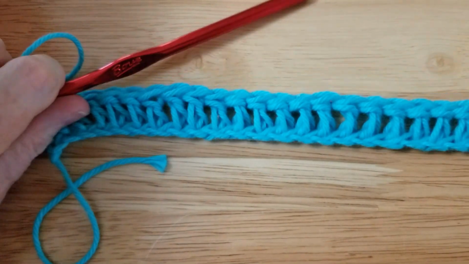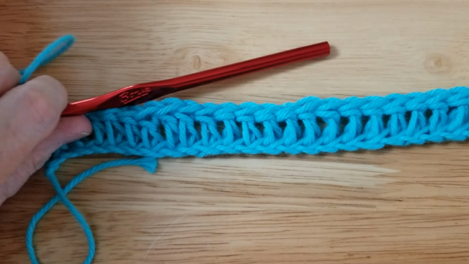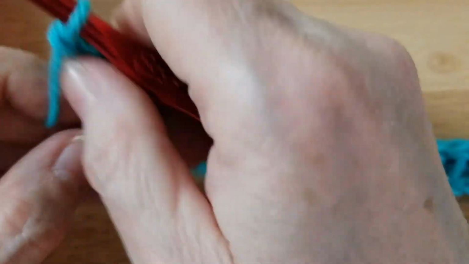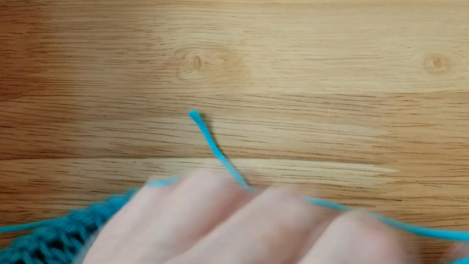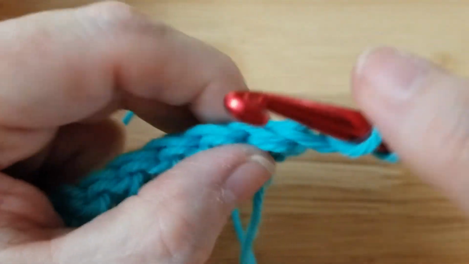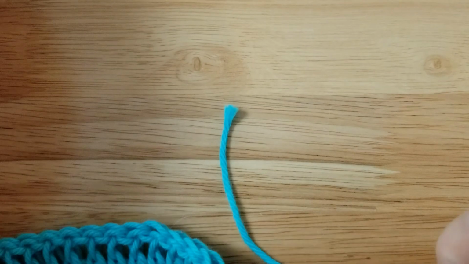Now, as you see, I've got a nice foundation row of double crochet here. What I'm going to do now is I chained my one so I can turn. Now, I want to add stitches onto this. So I'm going to go in here and do a double crochet to start out with. Now, I need some more yarn. Let's pull this out.